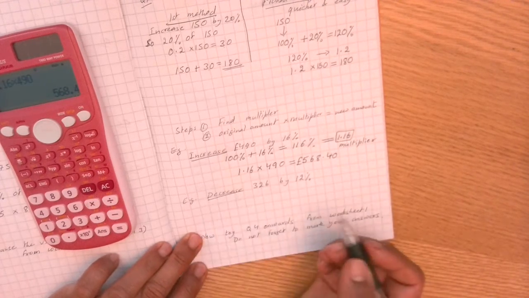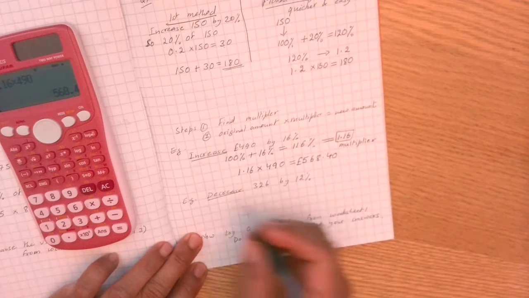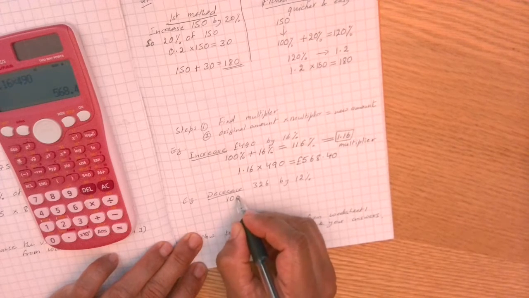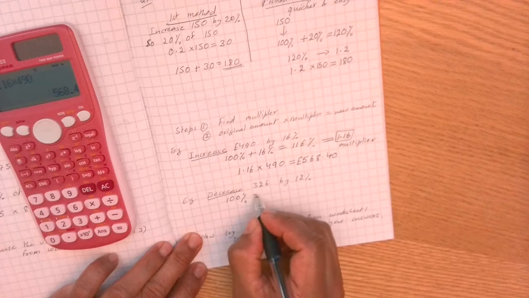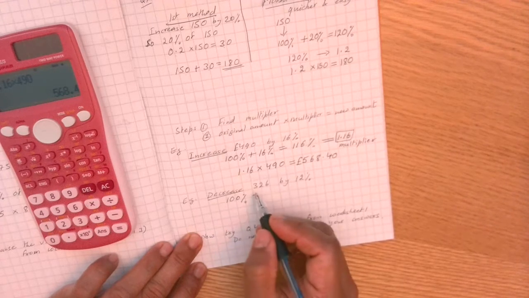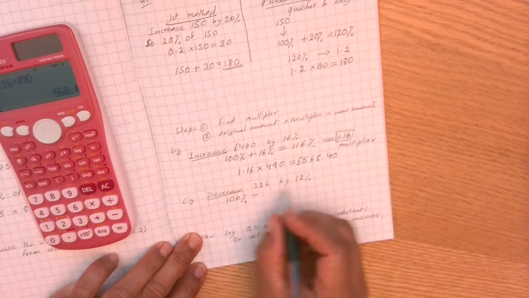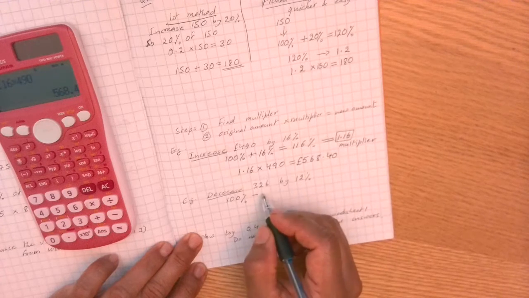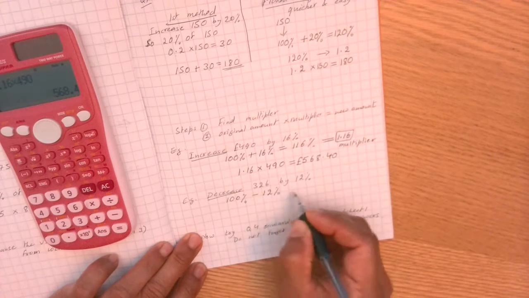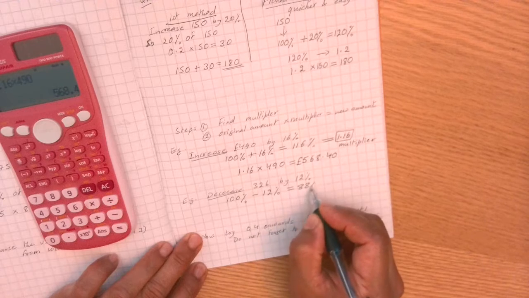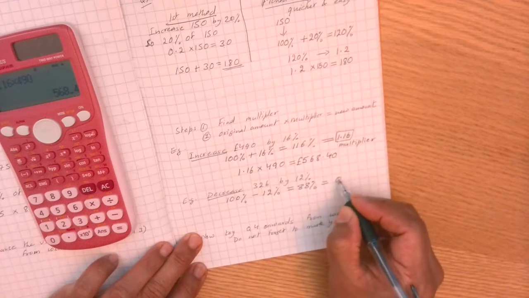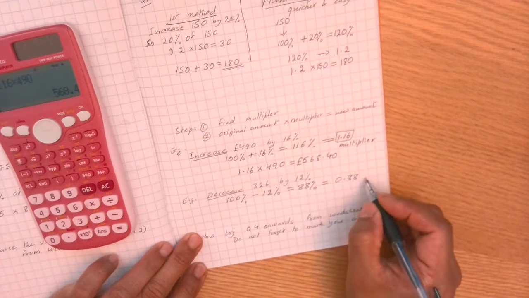Similarly, if we want to decrease something, guess what we will do? This time we take away, because we are decreasing our original amount. We are decreasing it by 12%, which means it has to be 88%, which is equivalent to 0.88. That is my multiplier.